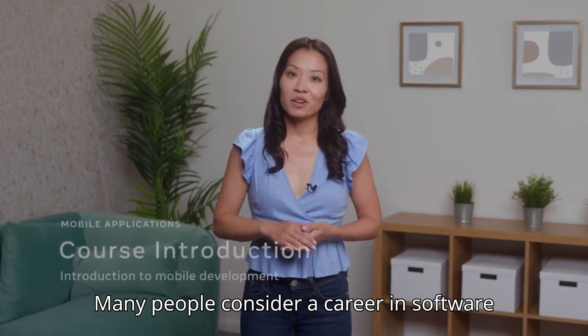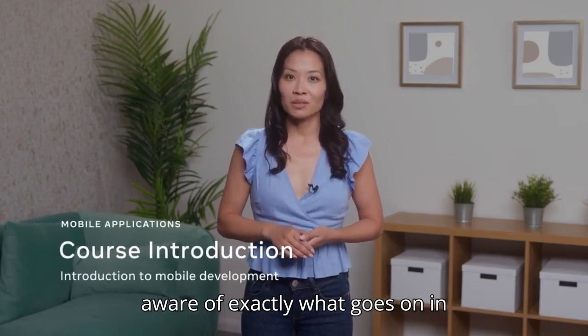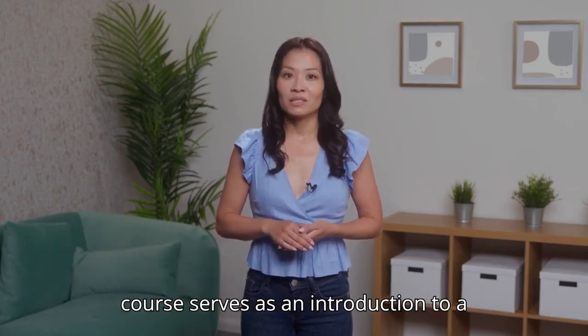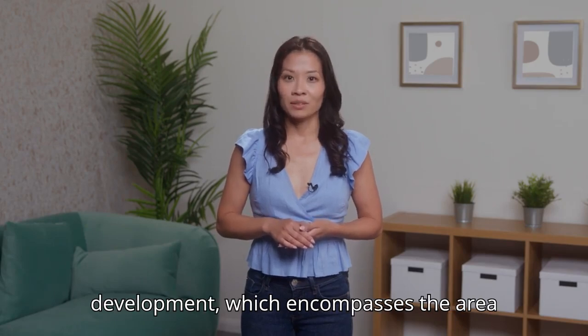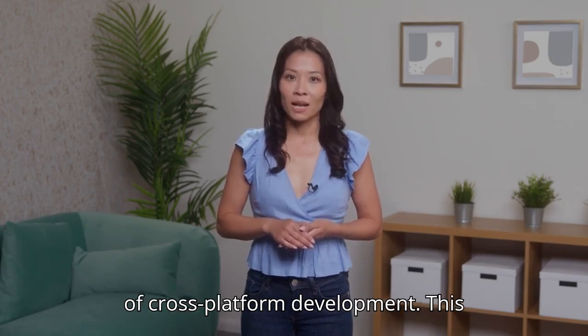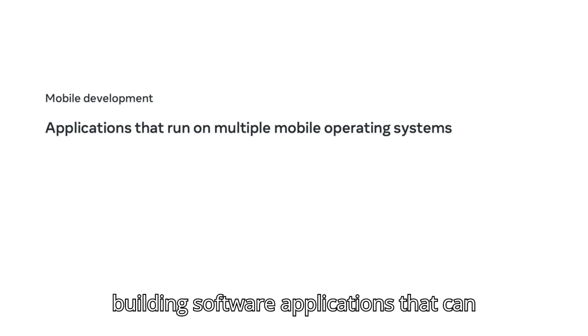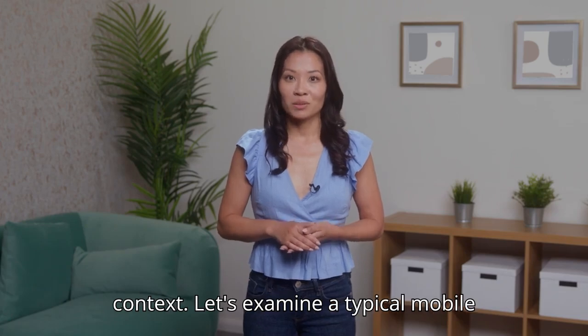Many people consider a career in software development, but are maybe not quite aware of exactly what goes on in different development environments. This course serves as an introduction to a particular environment known as mobile development, which encompasses the area of cross-platform development. This development area is best described as building software applications that can run on multiple mobile operating systems.